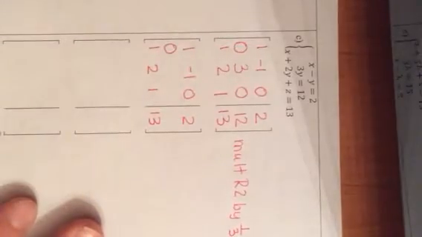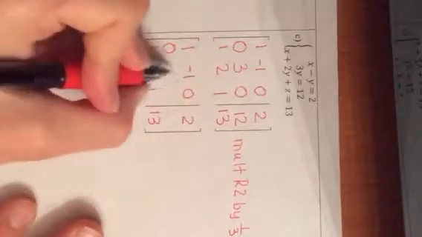When I multiply by a third, 1/3 times 0 is 0. 1/3 times 3 is 1. And 1/3 times 0 is 0. 1/3 of 12 is 4.